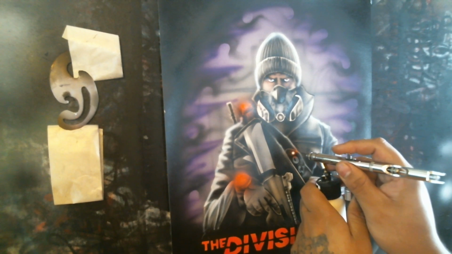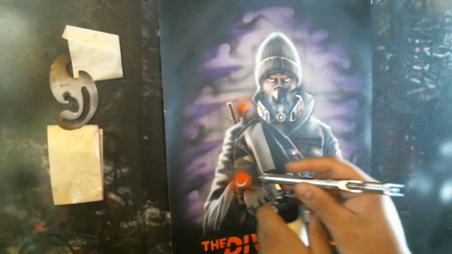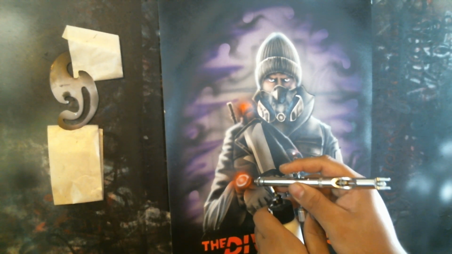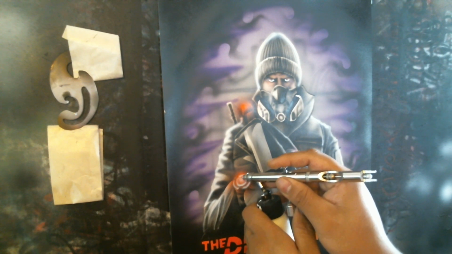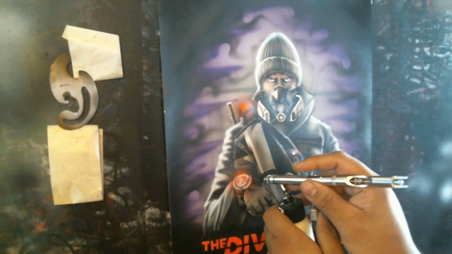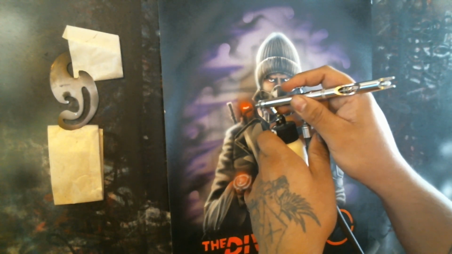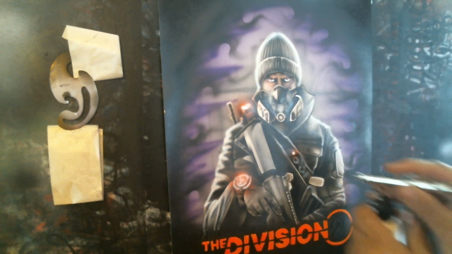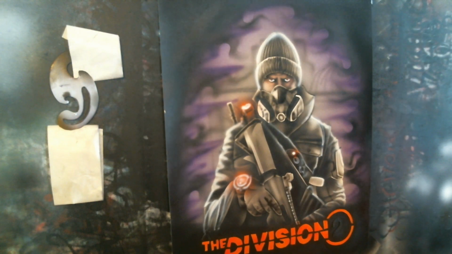So anywhere that orange is kind of coming out, we're just going to come back and build another tone of white. Just add another little tone of white. We're going to go back over it with orange.